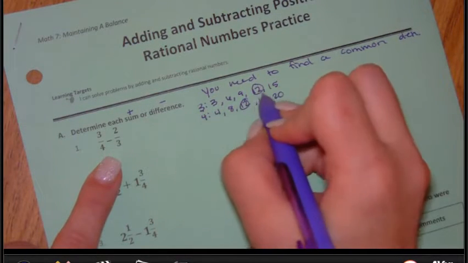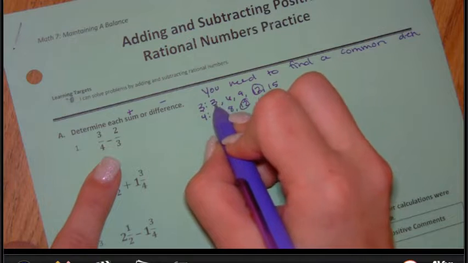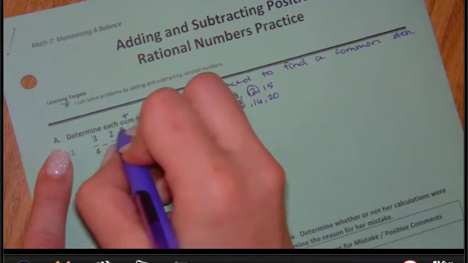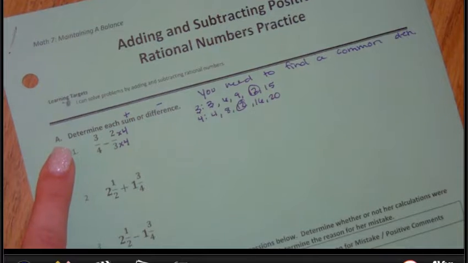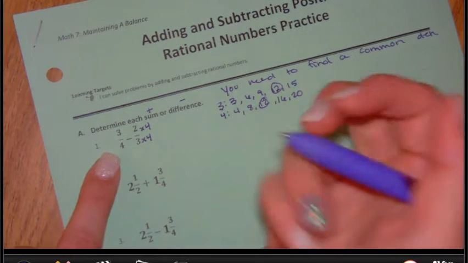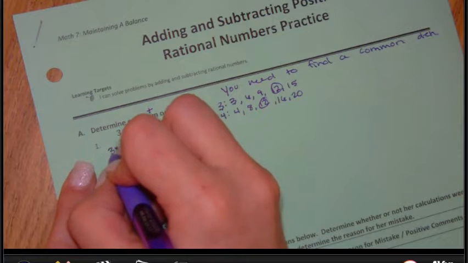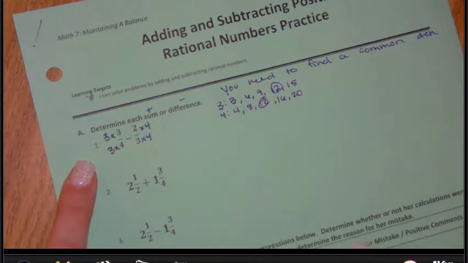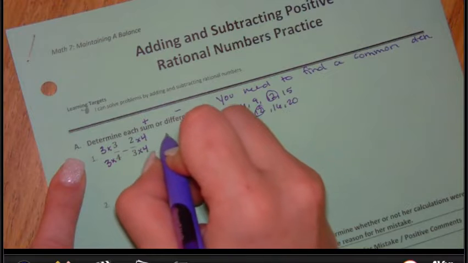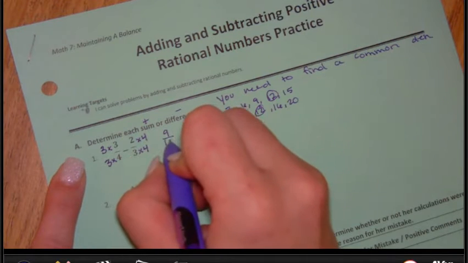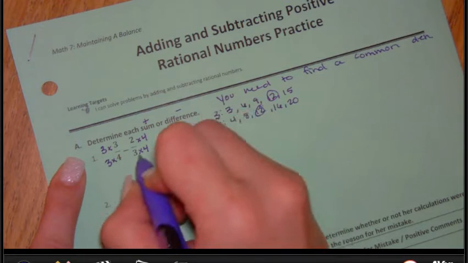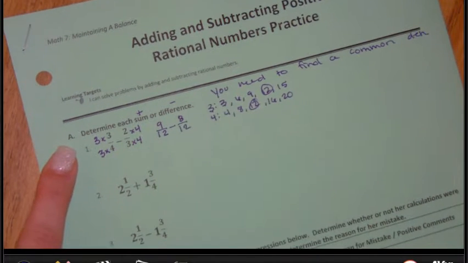Now, to get from 3 to 12, I'm going to multiply 3 by 1, 2, 3, 4. So everywhere I see a 3 for this, I'm going to multiply it by 4, both on top and bottom. And then for 3 over 4, to get 4 to 12, I'm going to multiply it by 3. And what you do on bottom, you must do the same thing on top. All right, so 3 times 3, I'm going to have 9 over 3 times 4 is 12. Minus, well, 2 times 4 is 8. And then 3 times 4 is 12.